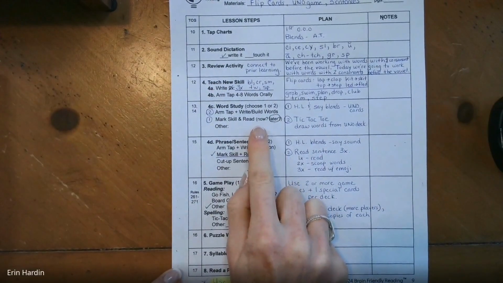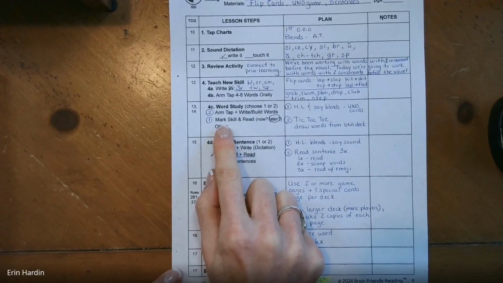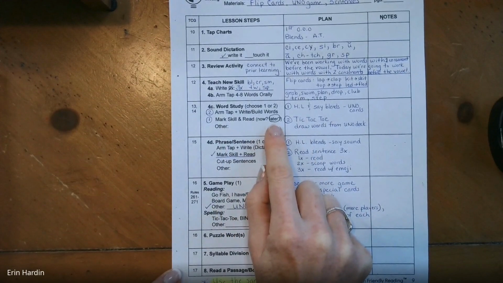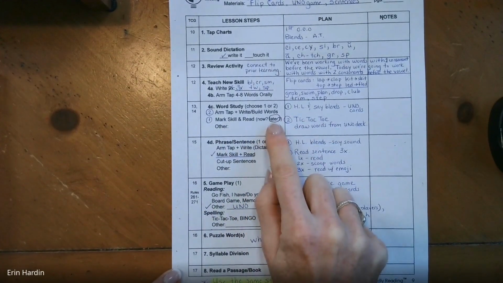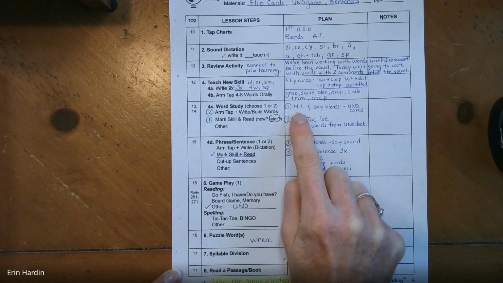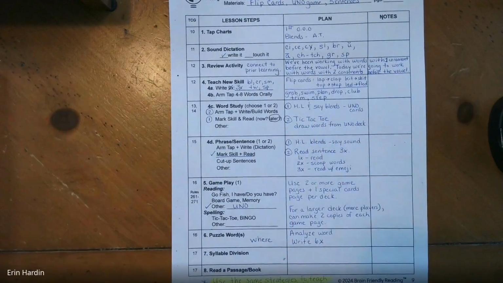The next part of my lesson plan is the word study, and I've chosen 2 activities. The first activity that we're going to do is we're going to mark the skill and read later. And what that means is we're going to mark the skill and then read the words later in the game. My directions say we're going to highlight and say the sounds of the blends on our Uno cards.